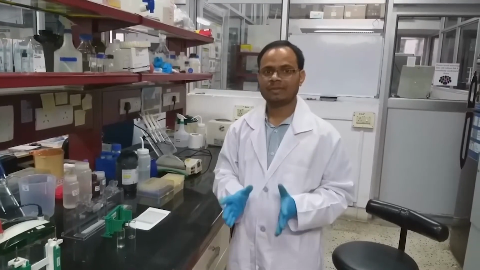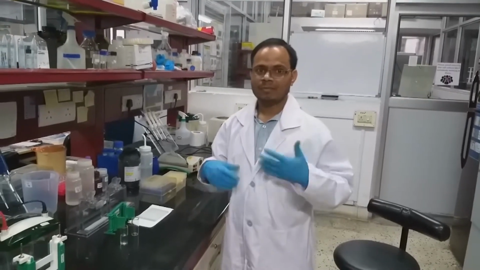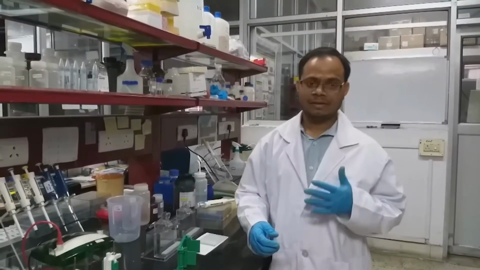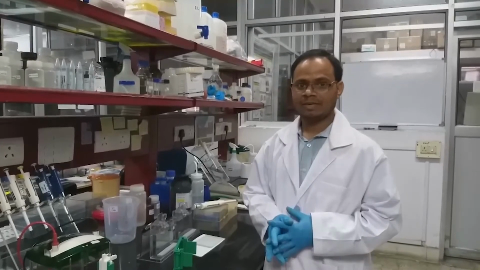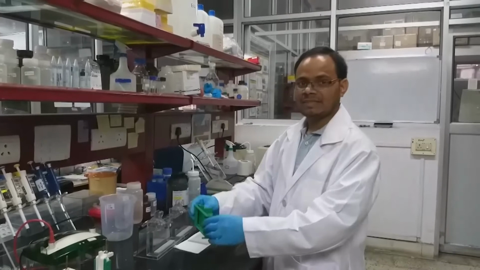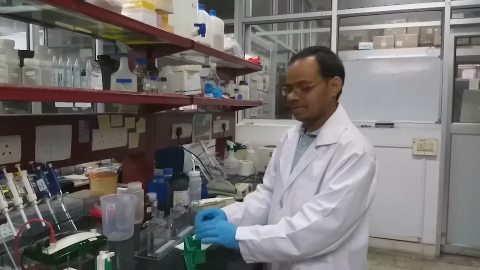So let's start preparing the gel. We will learn more things while preparing the gel. Before preparing the resolving gel, we have to set up the casting gel.